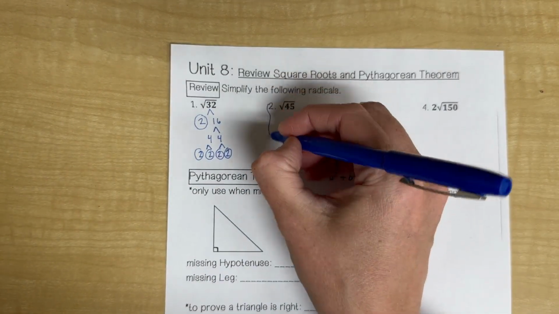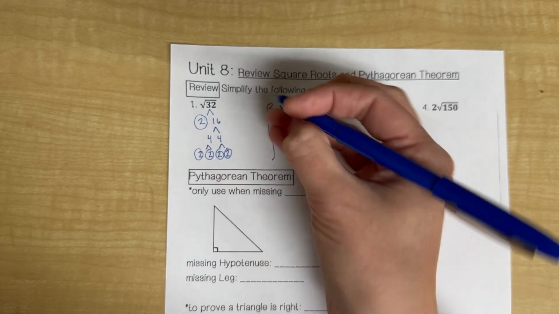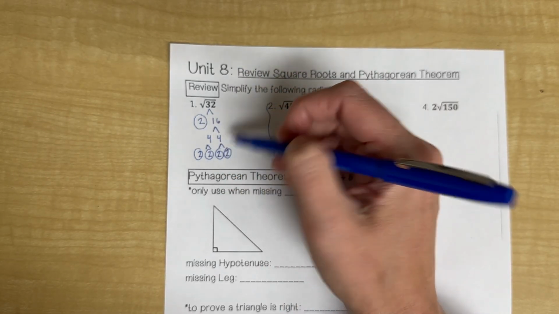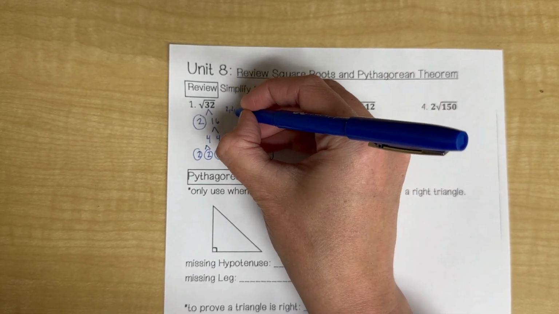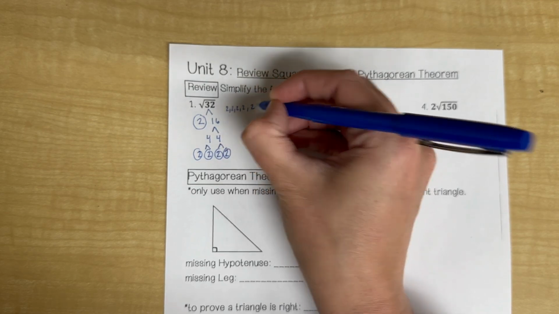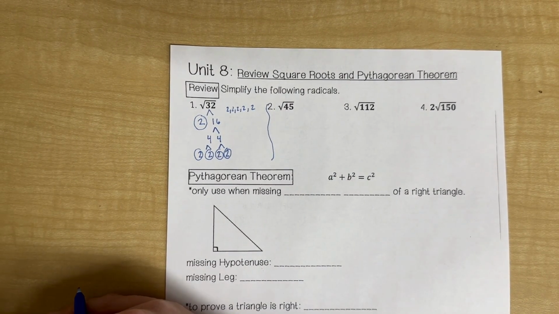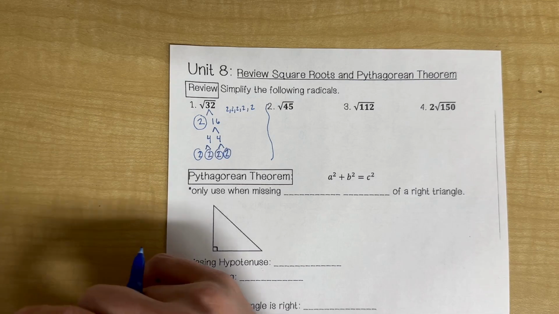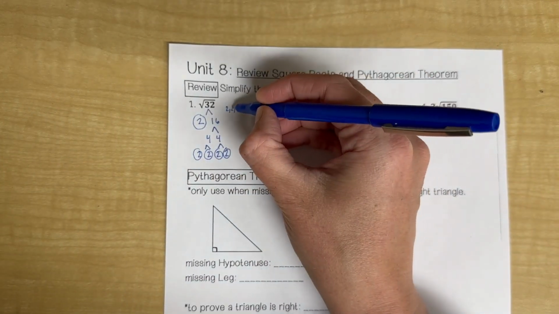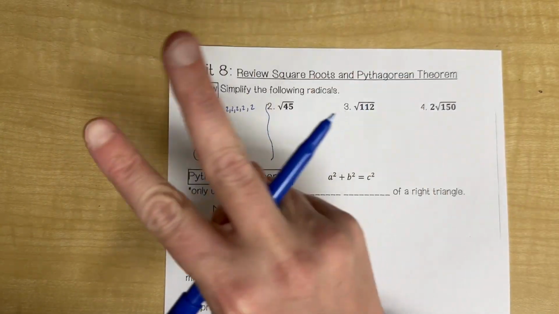The next thing you're going to do is write down all of your circles. So you have 1, 2, 3, 4, 5 twos. What you're going to do is make pairs. So circle any pairing you can. A pair is just a group of 2.